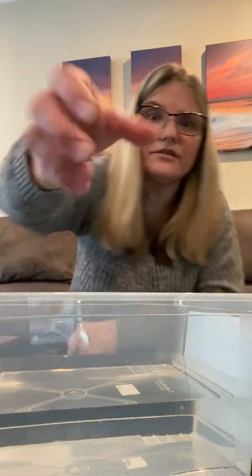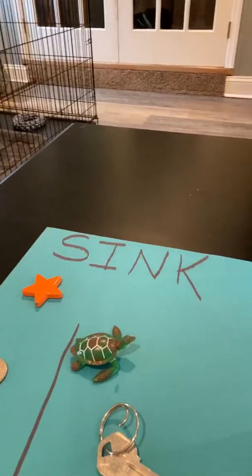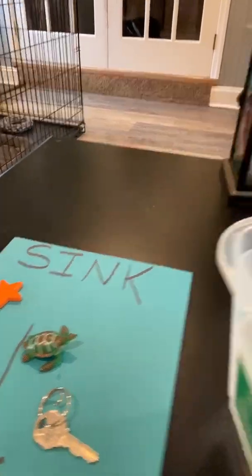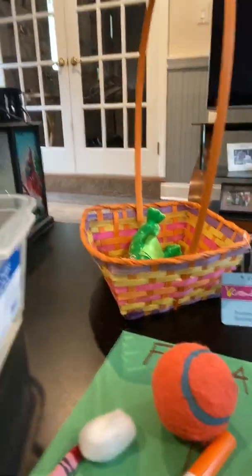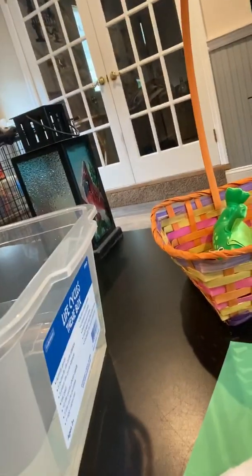Okay, so let me just show you what we have so far. I'm going to flip the camera around. Or maybe not. Okay, so this is what we have for the sink. And this is what we have for the float side. Okay, float. Okay, hopefully you could see that because I'm having some problems flipping the camera around. All right, so let's try it out.